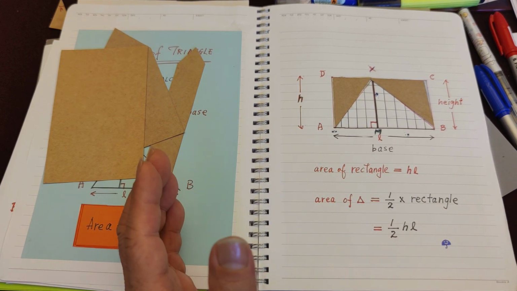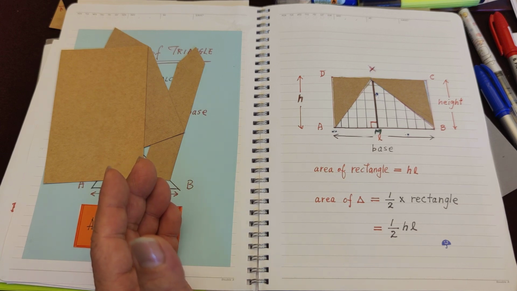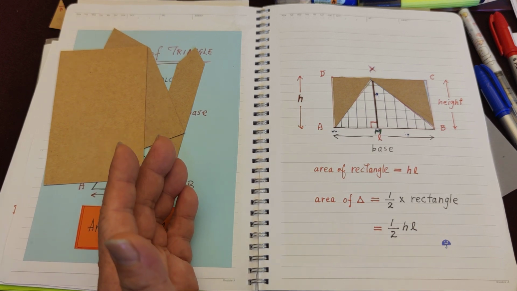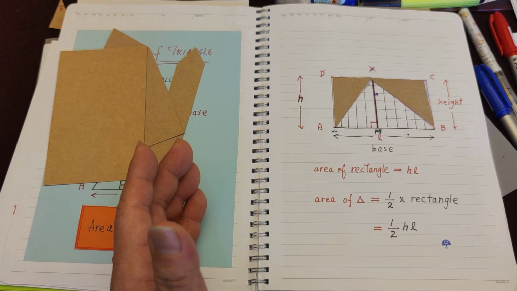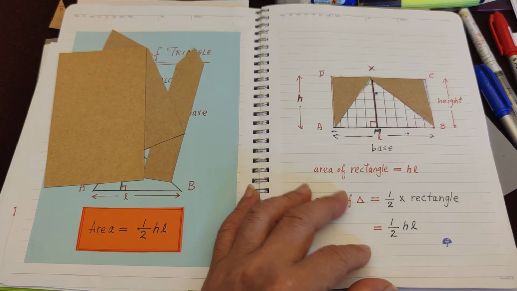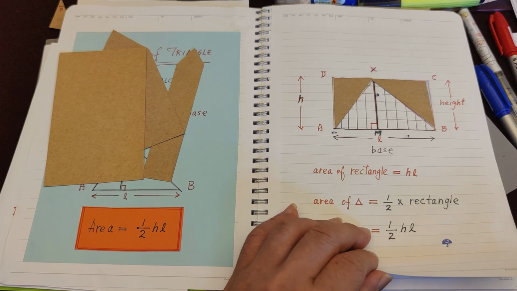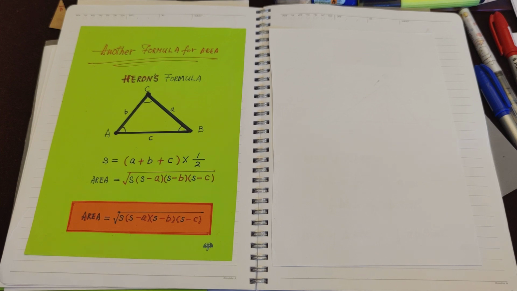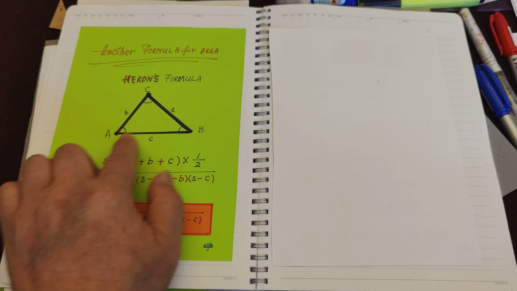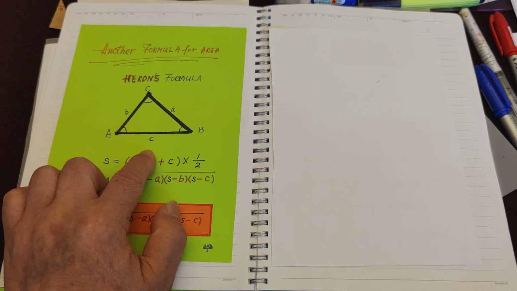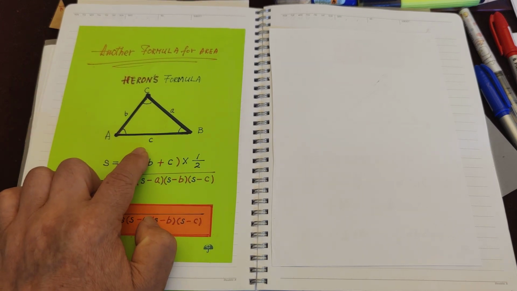However, there are other ways of finding the area of a triangle. One is the famous Heron's formula. For Heron's formula, we need to know the lengths of the sides of the triangle. We are not going to show the proof here, but just mention how to use it. In this triangle ABC, the side opposite angle A is a, the side opposite angle B is b, and the side opposite angle C is c.